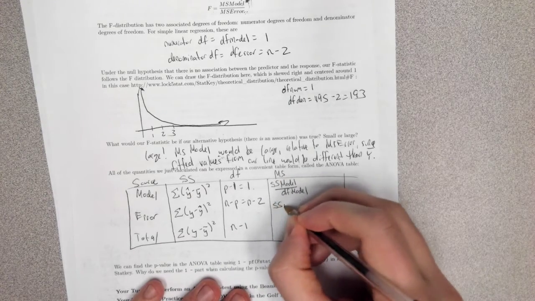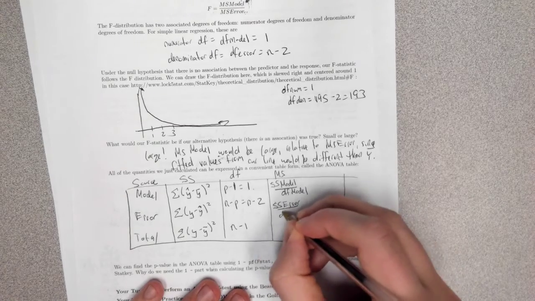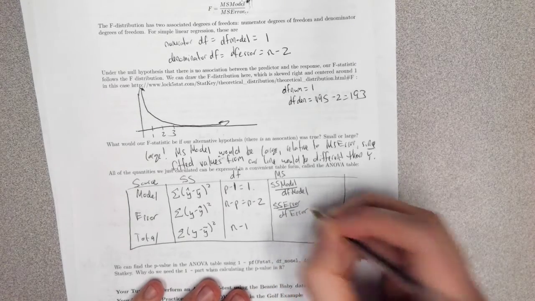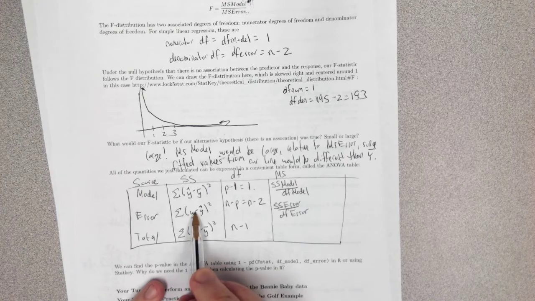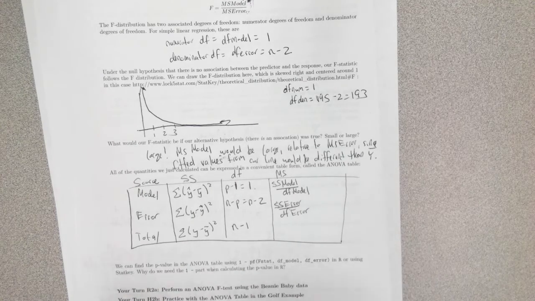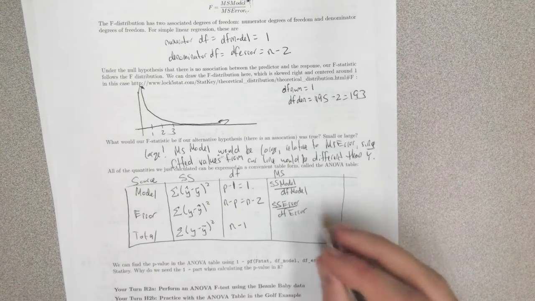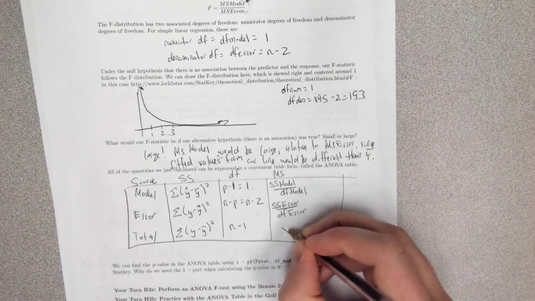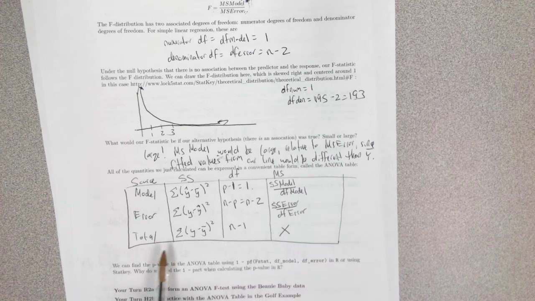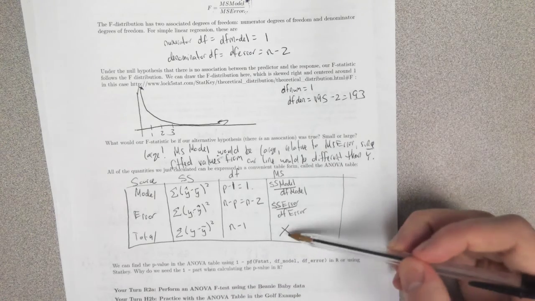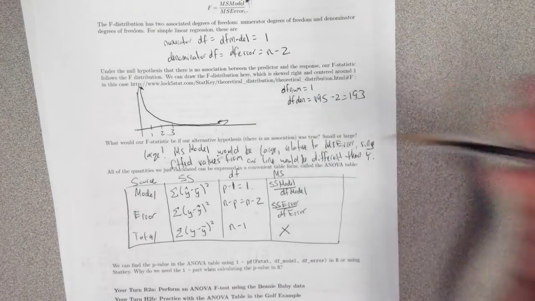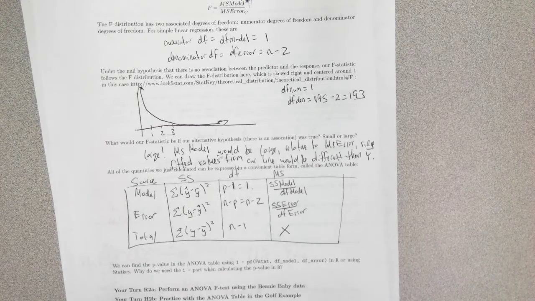Mean square error is sum of squares error divided by degrees of freedom for error. This quantity you could calculate by hand, but we never actually will, divided by n minus 2. By convention, mean square total isn't reported. The only reason is that it never gets used in anything, so it just gets left out.